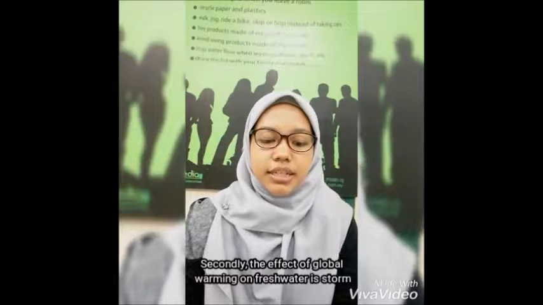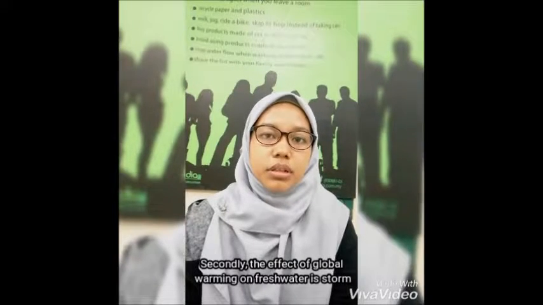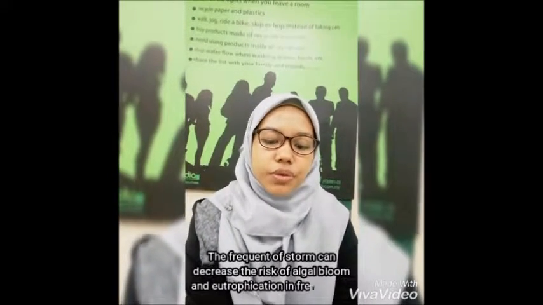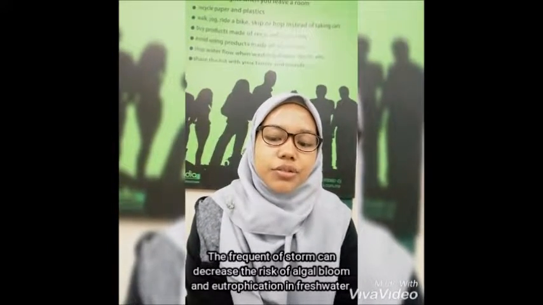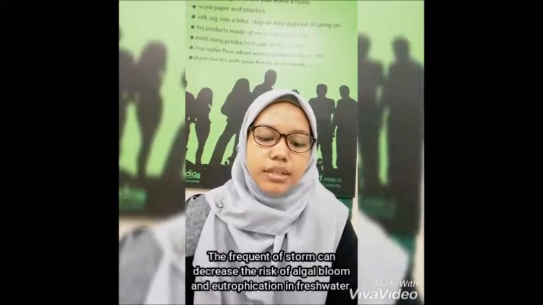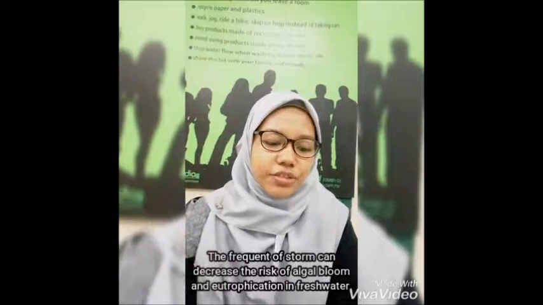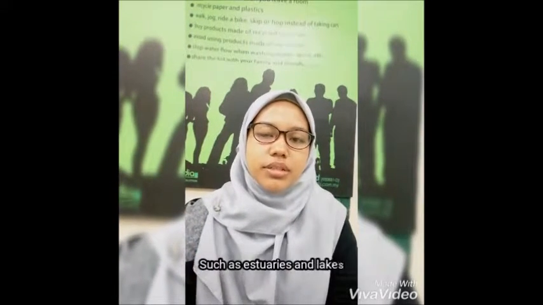The second effect of global warming on freshwater is storms. Actually, the frequency of storms can decrease the risk of algal bloom and eutrophication in freshwater systems such as estuaries and lakes.